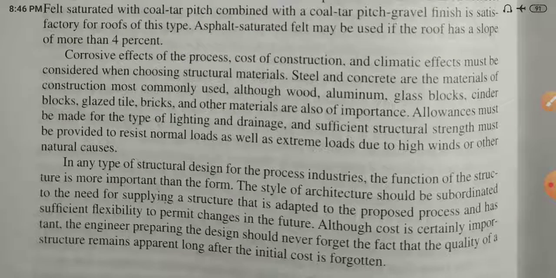And the sufficient structural strength must be proved to resist normal loads as well as the extreme loads due to the high wind or other natural causes.